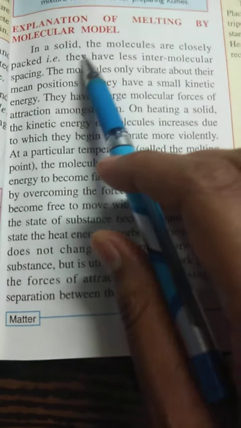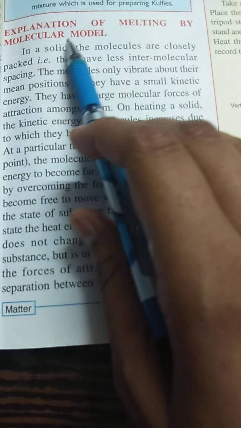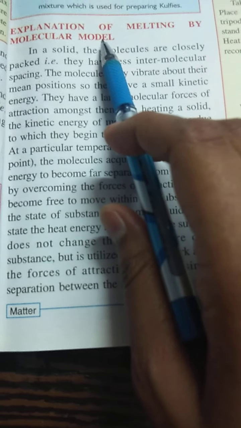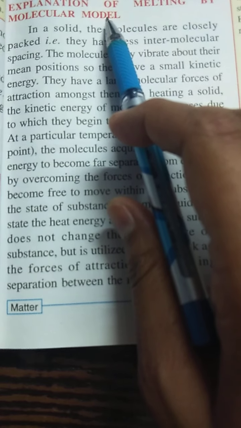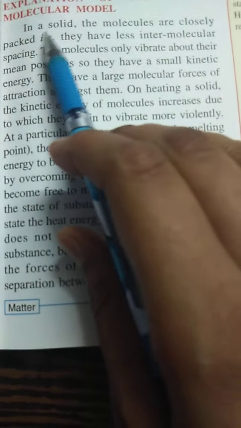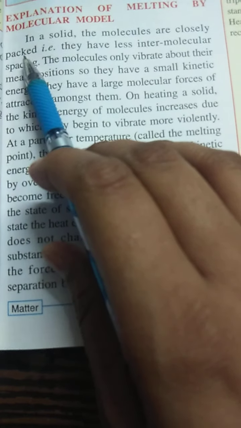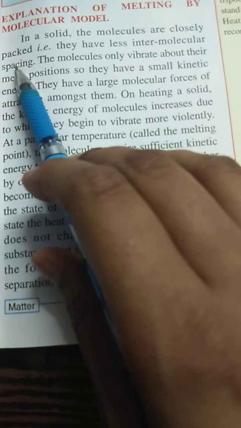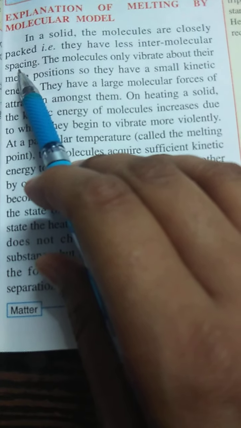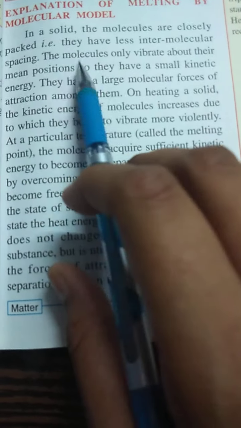Our next part is explanation of melting by molecular model. Molecular model is the arrangement of molecules in matter. In a solid, the molecules are closely packed. We have already studied this, that is, they have less intermolecular space, and therefore the intermolecular force of attraction is very strong.